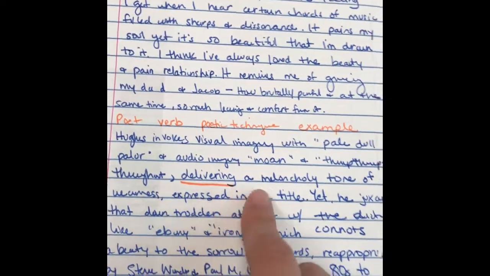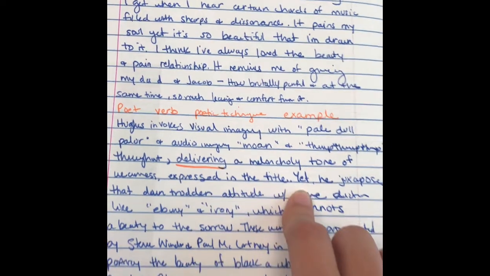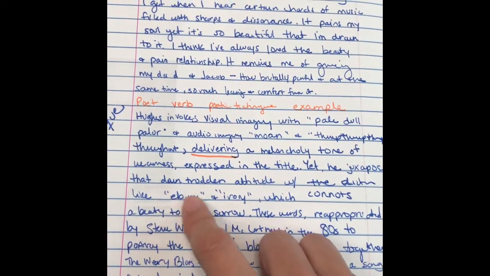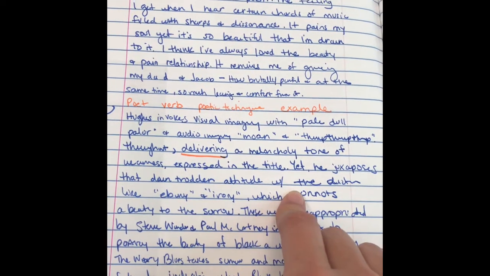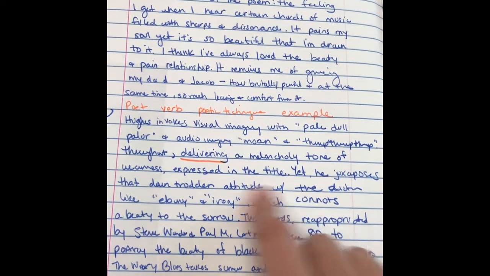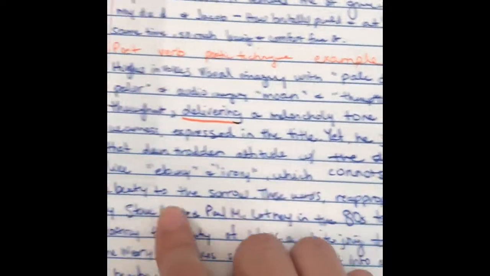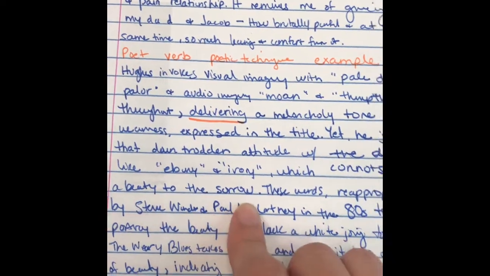Then I use another kind of strong, I went over here and I was looking for a strong word, right? Delivering a melancholy tone of weariness expressed in the title. Yet he juxtaposes that downtrodden attitude with, what did I put here? With the diction, like ebony and ivory, which connotes, and again, I didn't think about that word until I looked over here and I was like, oh, that would be a good one to use. It's right here on my list.